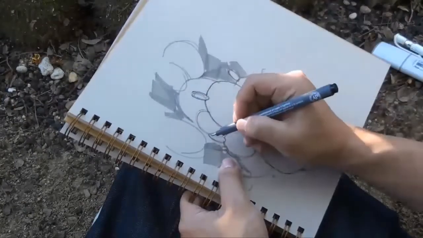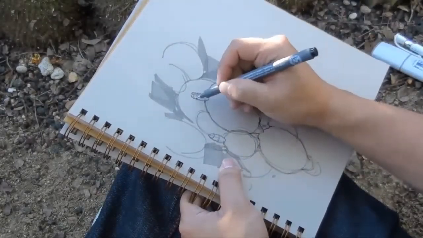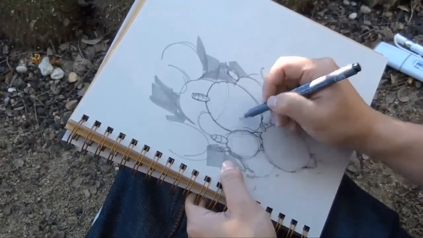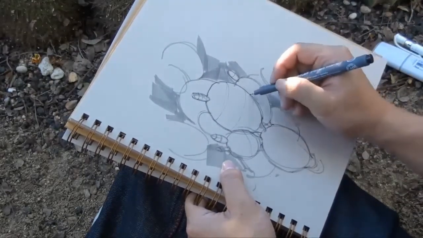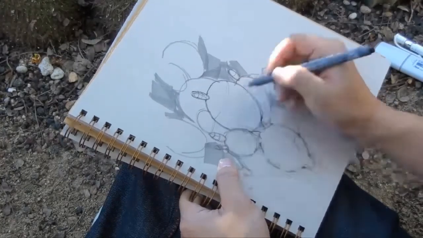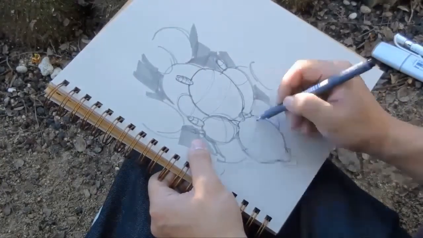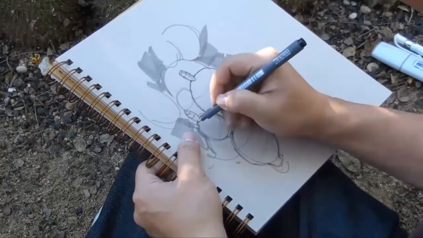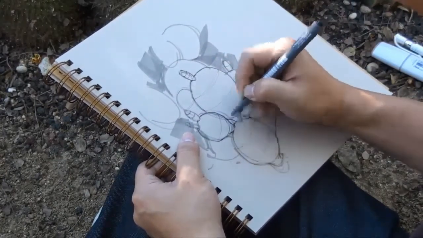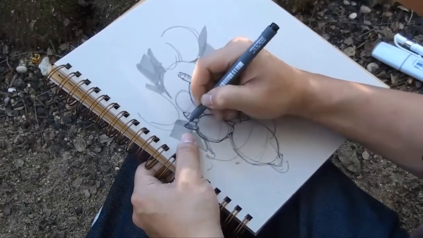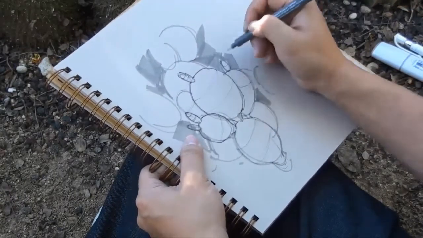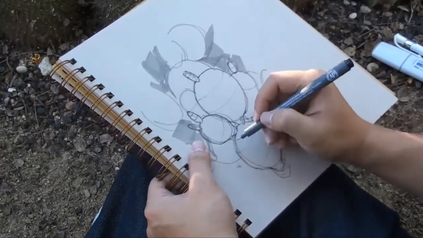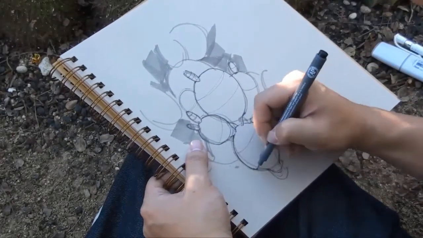And where they apply, add your contours. Keep pushing, keep pushing. Quick drawing technique. Don't stay on a drawing too long.